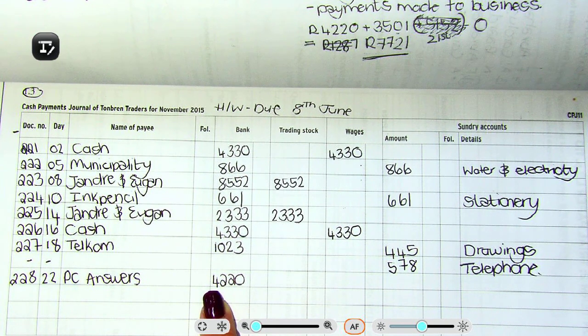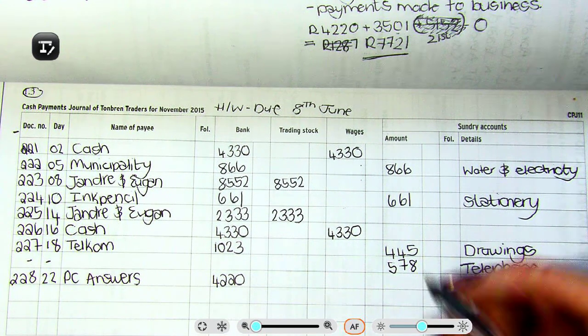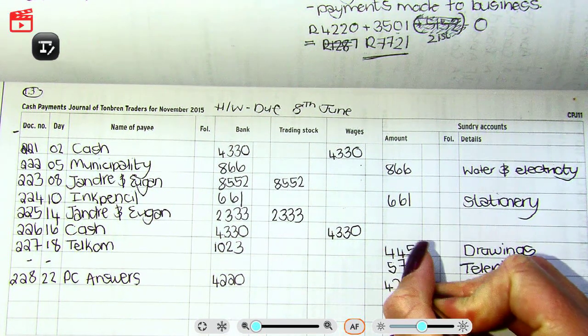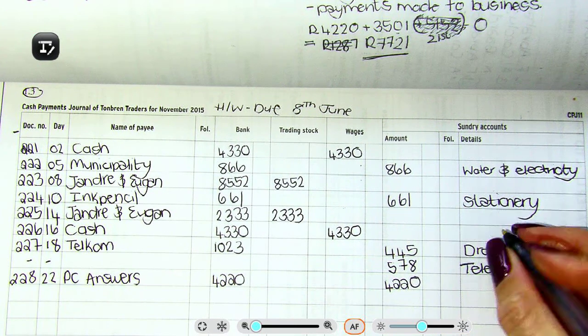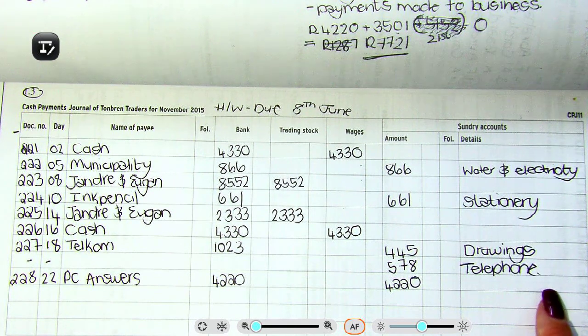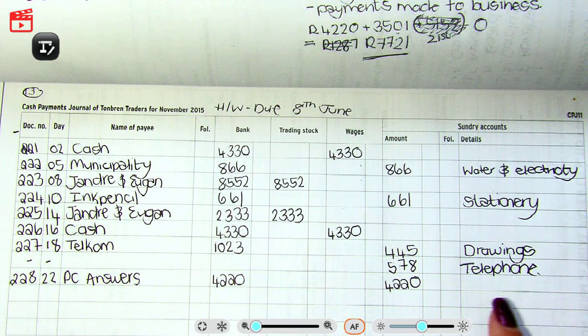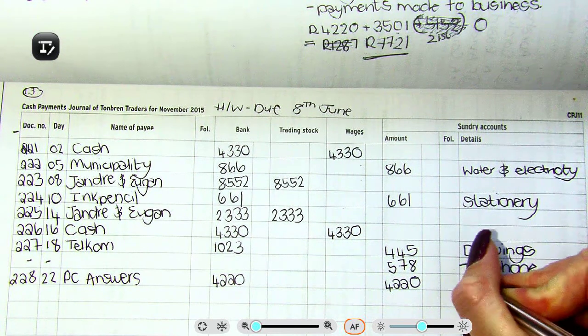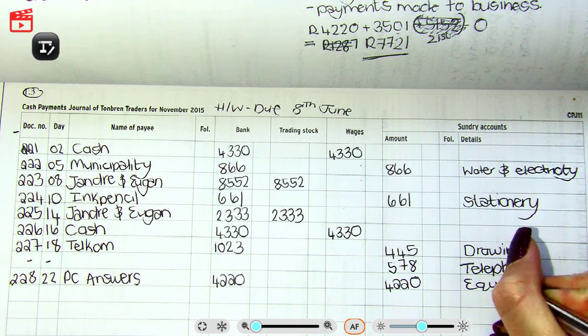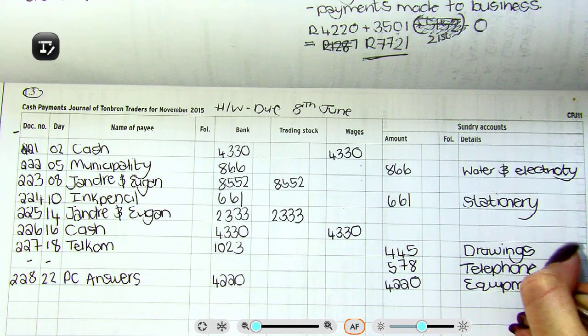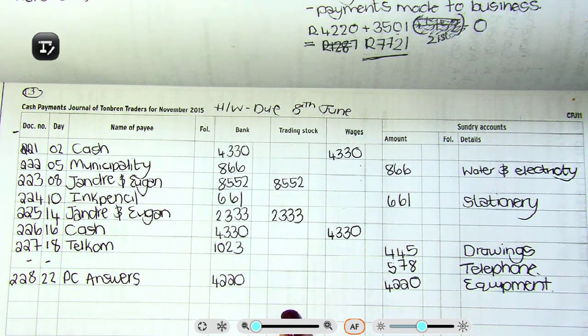So bought the computer for office use and paid PC Answers 4,220. And then my details here, I don't have a T account called computers. So it has to go in equipment. Okay, very important that. Don't forget about that one.